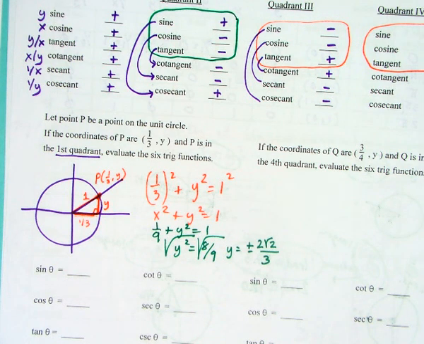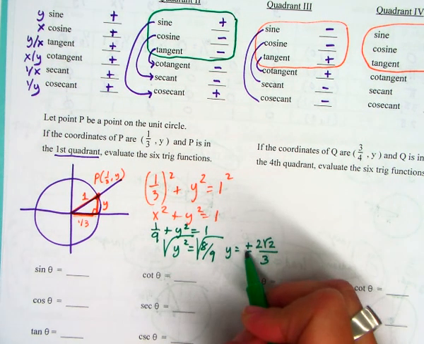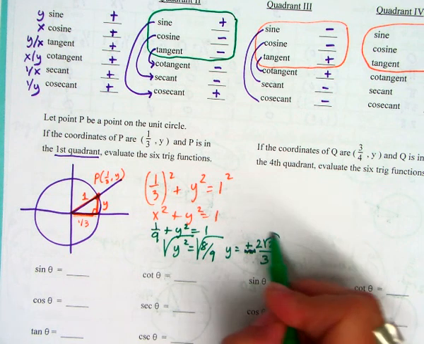Yeah, you got to look at the quadrant. So this is where the quadrant matters, right? And so since I'm in quadrant 1, that y value is going to be a positive. If I was down here in quadrant 4, guess what? The y value would have been a negative. Make sense? All right, so since my y value is positive, I'm going to get rid of that part and just pick the positive.